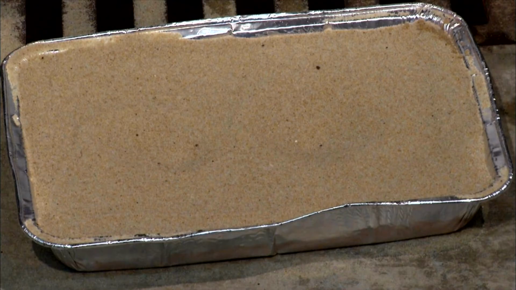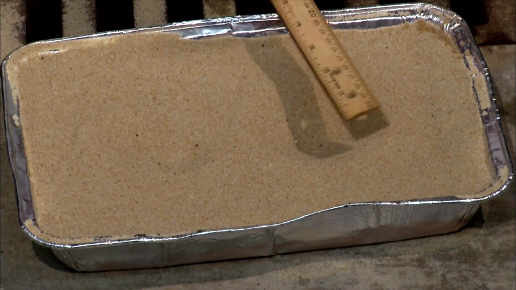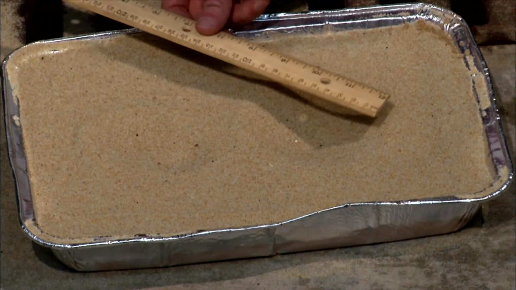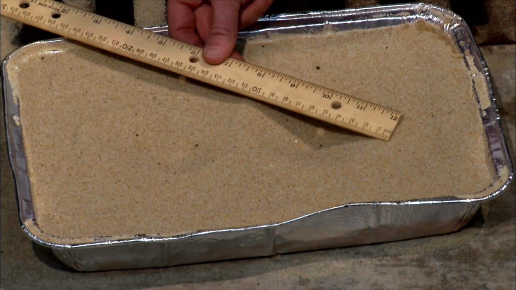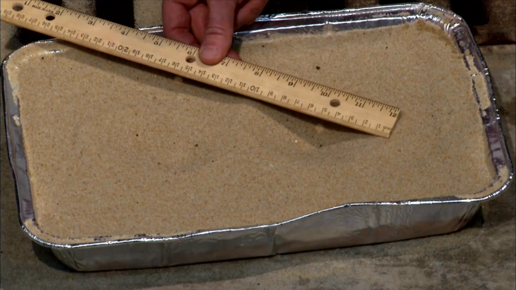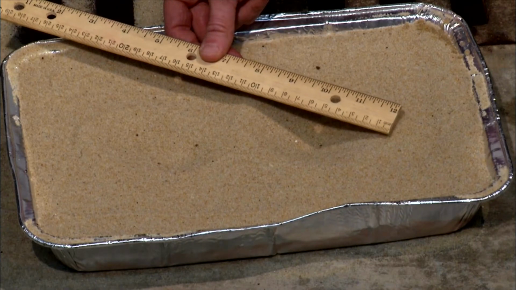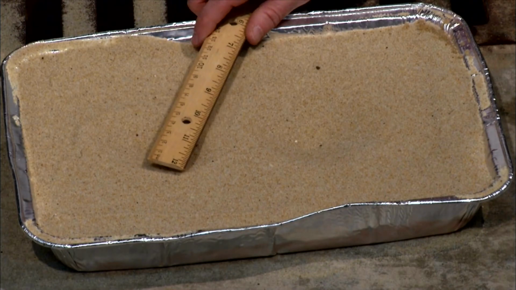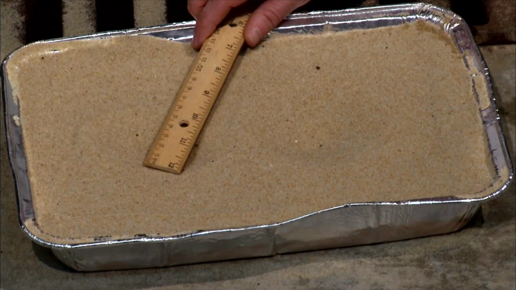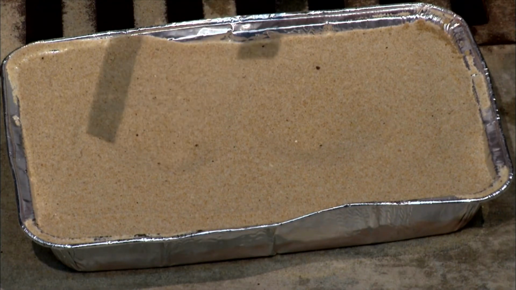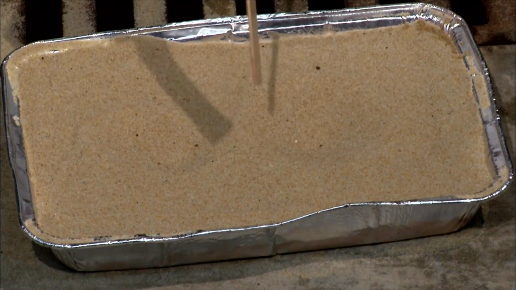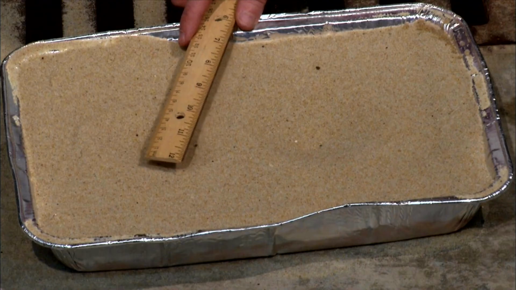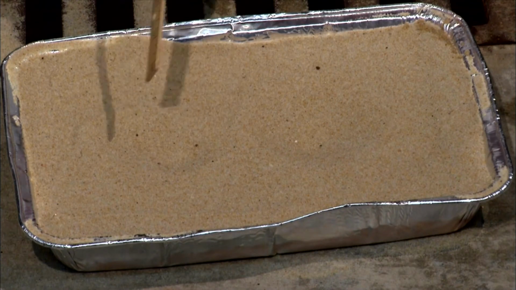Okay. And now we can measure the diameter of our crater. And let's use centimeters here since we're doing science. So would you say that's about 10 centimeters across there for the big one? It's about 10. So we'll write that on the board. And the little one here? Looks like it's right around 6. Okay, so we had a much larger crater, a 10 centimeter crater for the larger ball bearing, and a 6 centimeter crater for the smaller ball bearing.